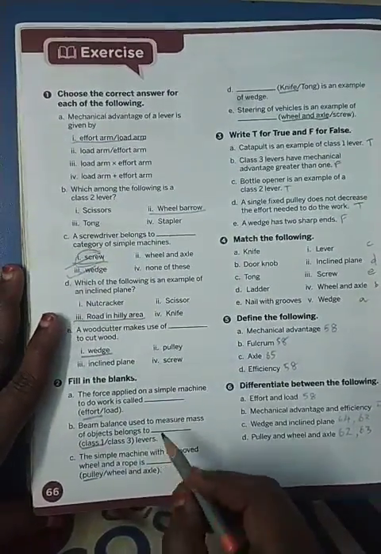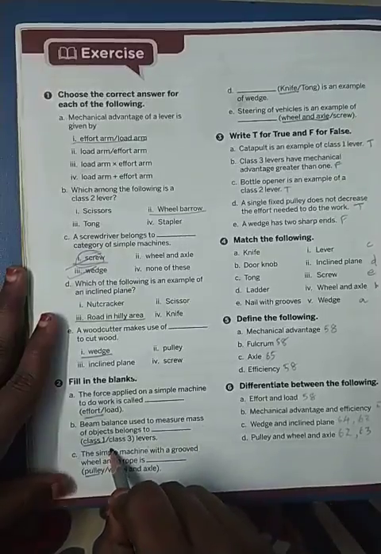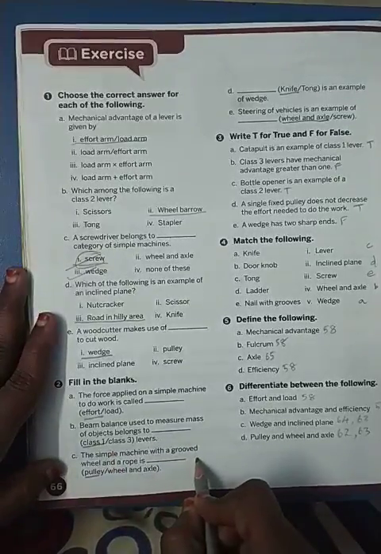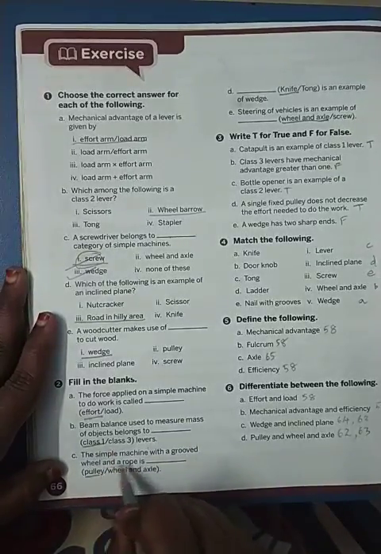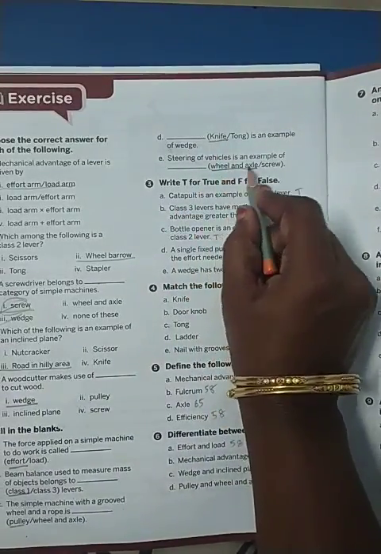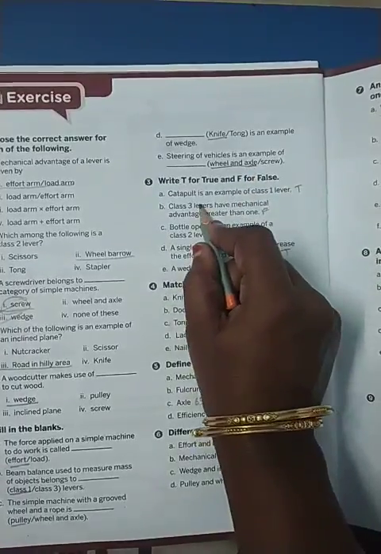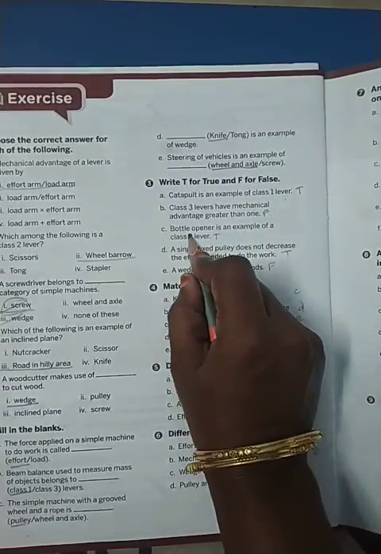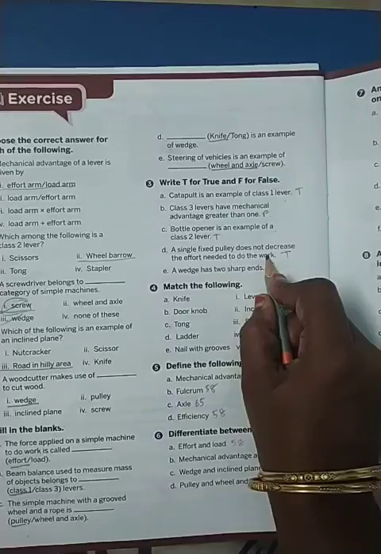Then the beam balance used to measure mass is class 1. The simple machine with a grooved wheel and a rope is called pulley. Then the dash is an example of the wedge. Knife. Steering of vehicles is an example of wheel and axle. Catapult, example of class 1 lever. True. Class 3 will have mechanical advantage greater than 1. No. Bottle opener, example of class 2 lever. True. Then the single fixed pulley does not decrease the effort. That is true.